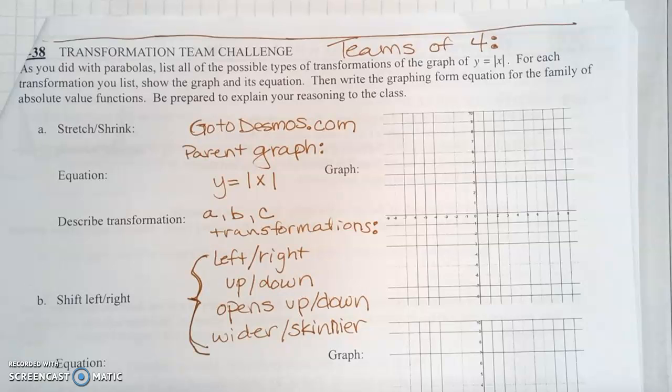after you've typed the parent function, then you're going to go to the next line, and you're going to type the parent function again, but then you're going to do some transformations to that parent function, okay? Something that's going to move your parent function left and right, up and down, moving it around in the coordinate plane. Make it open up. Have one of them open down. Make something wider or skinnier, okay?